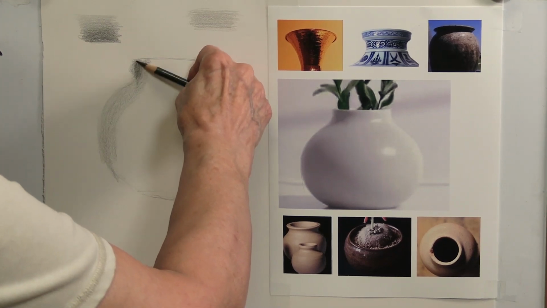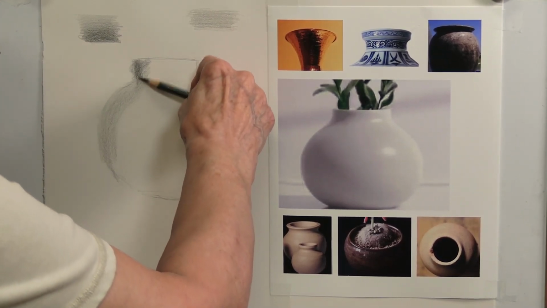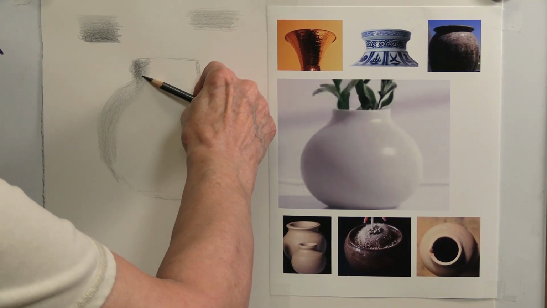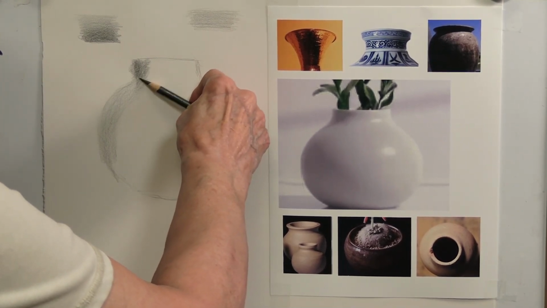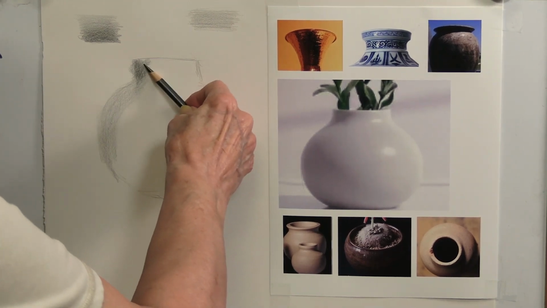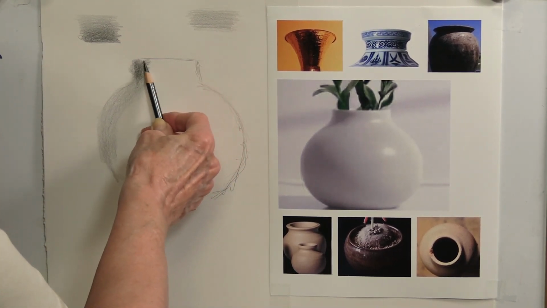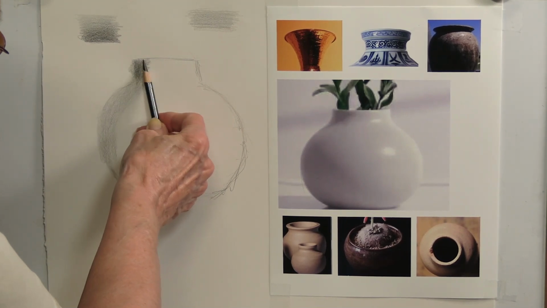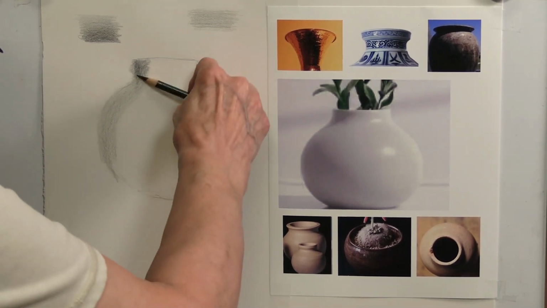And you see what I'm doing? I'm following the edge there. Now I'm letting up on the shape. So I'll go with the shape of the shadow there. And I get up here and I do the same sort of thing. There's a little lip at the top there.